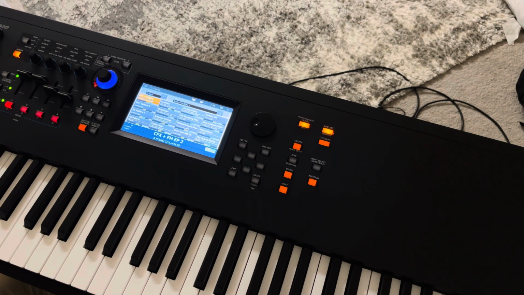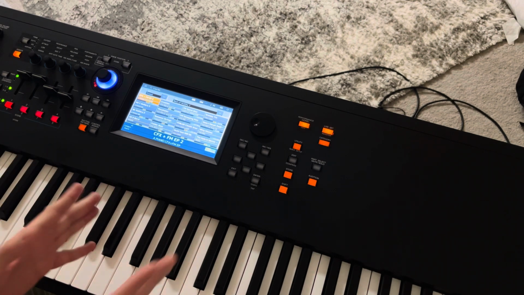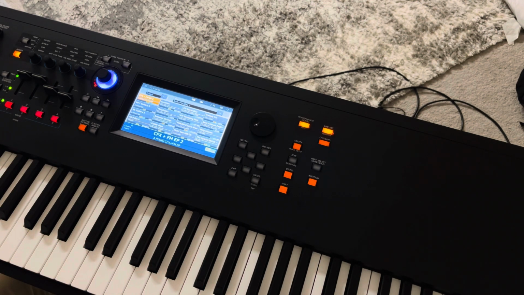When you move on to the new Montage M series, it's a little bit different, and I haven't tried it yet because I obviously don't have the new Montage. But I can assure you that for the first generation Montage, the first generation MODX, and the MODX Plus, which is what I have, this is all the same.